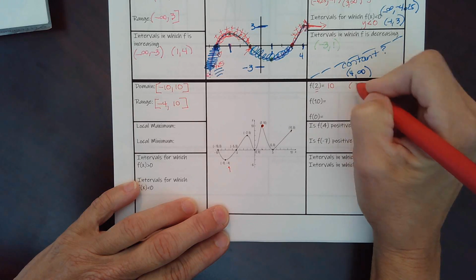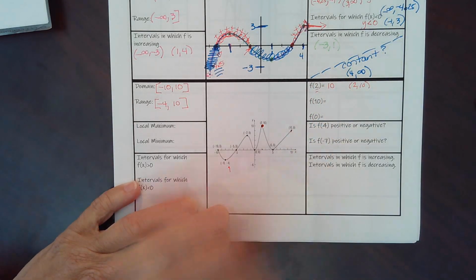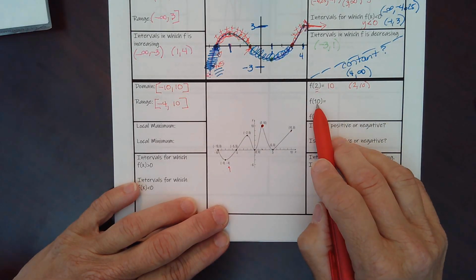And not that we need to, but just as a reminder, we could write that information right here as an ordered pair. Okay, what is f of 10?